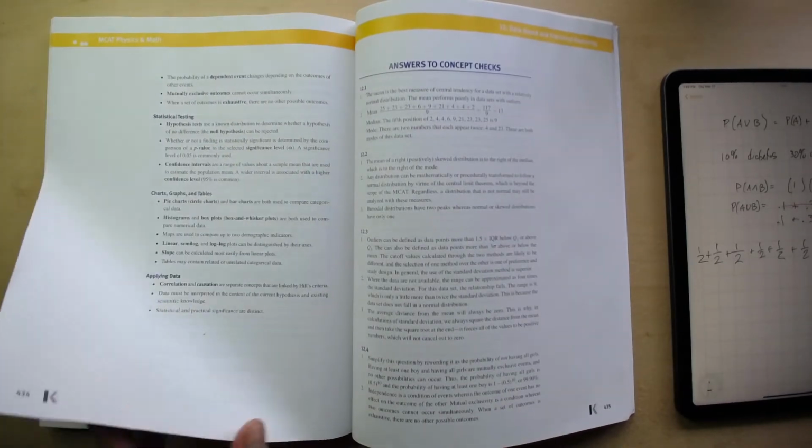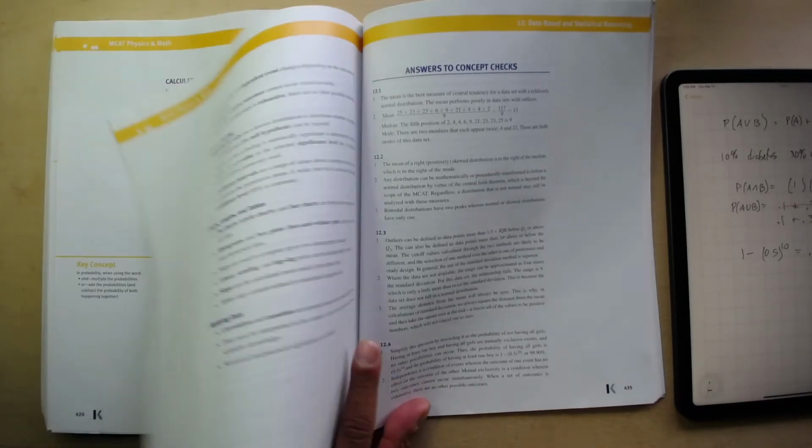And how do they do that? One minus 0.5 to the 10th power, 99.9. All right.